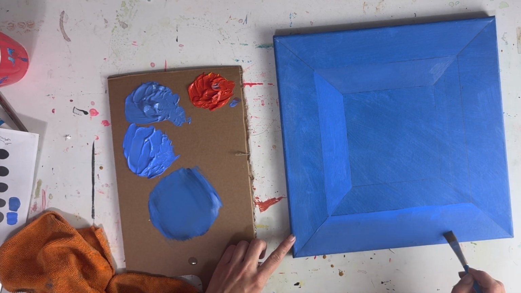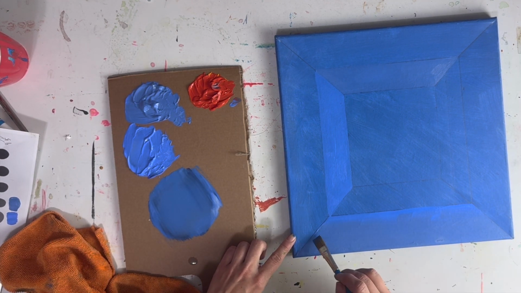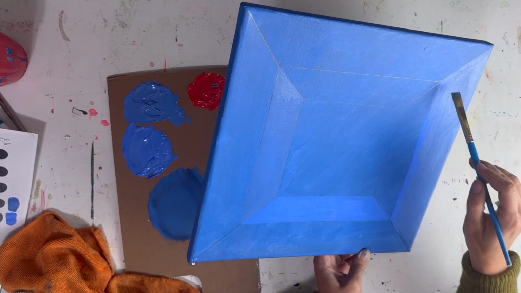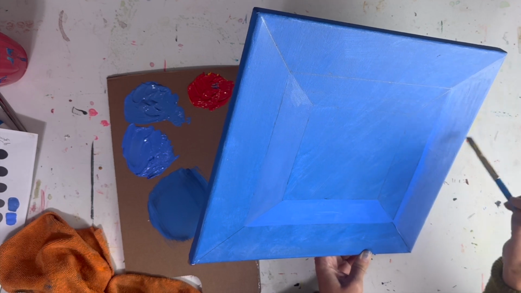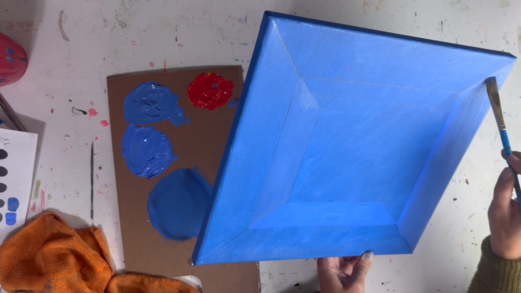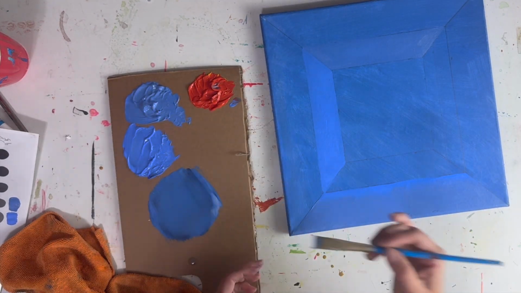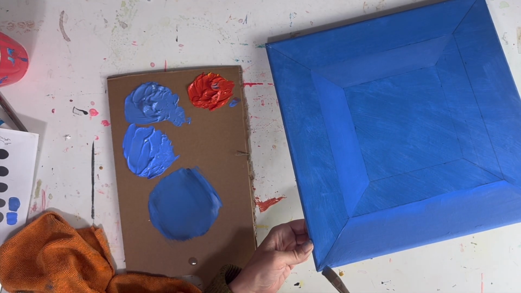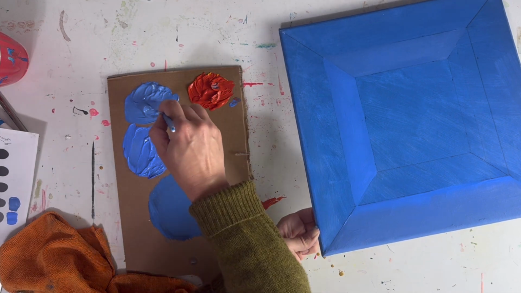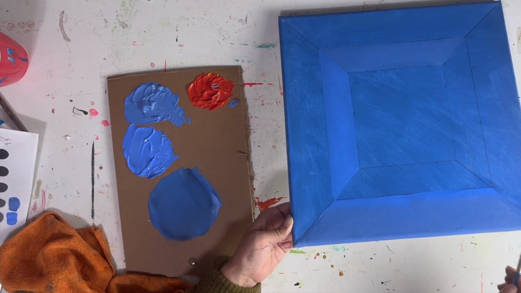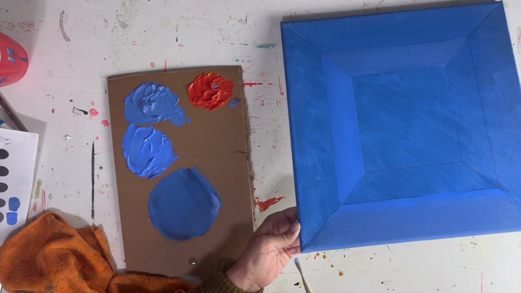And I'm going to swipe along where the two colors meet, and then I've got it blended pretty nicely there. It's very subtle. It's super hard to tell, but it makes a huge difference in the end. So decide on the sections in your composition where you're going to use the blending technique. And then don't forget to paint the edges.